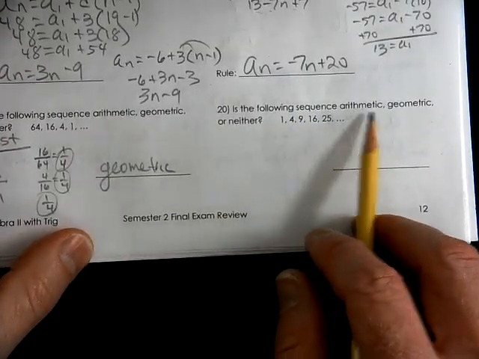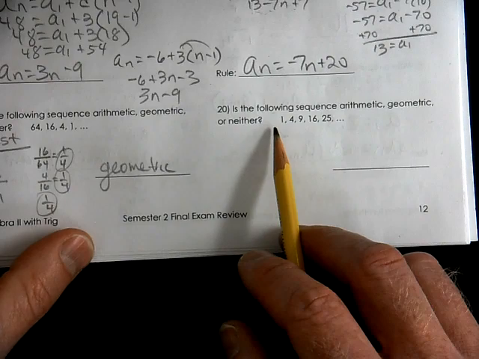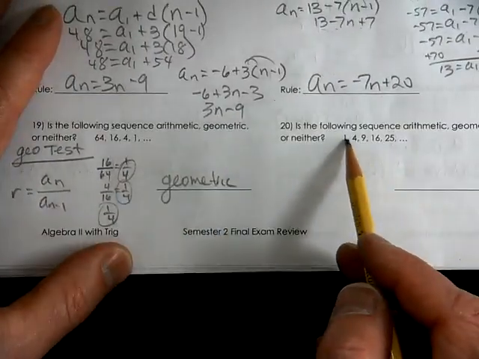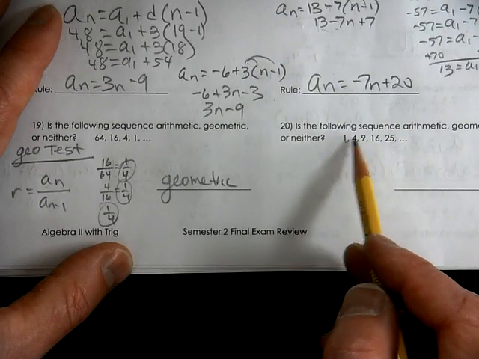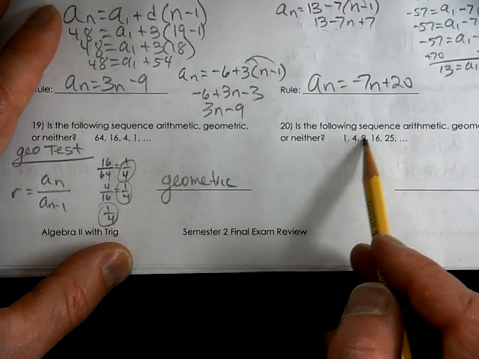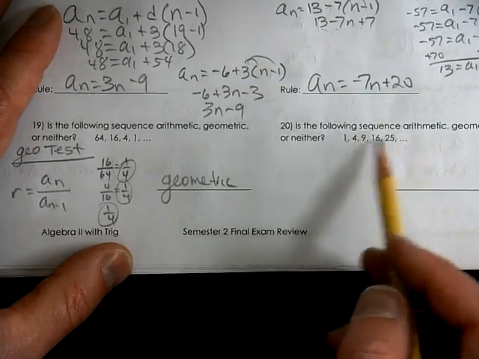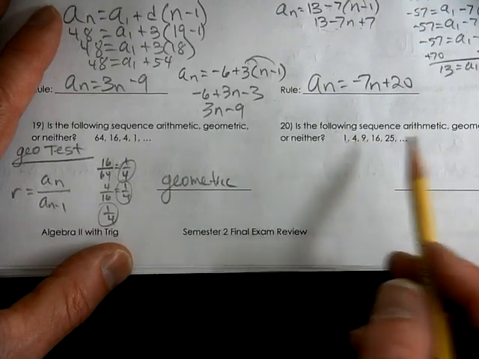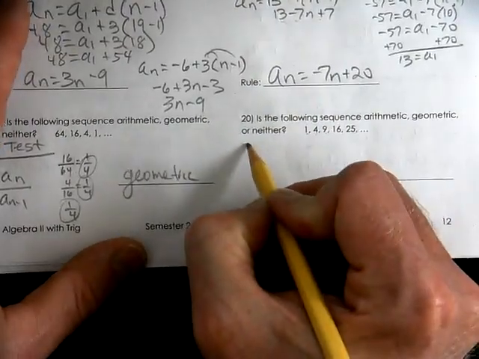Is the following sequence arithmetic, geometric, or neither? Well, if this is a geometric rule, you can take the term divided by the one before it. 4 divided by 1 is 4. 9 divided by 4 is 2 1/4. No, this isn't geometric. We're not multiplying by the same term to get to the next term. So that's not it.